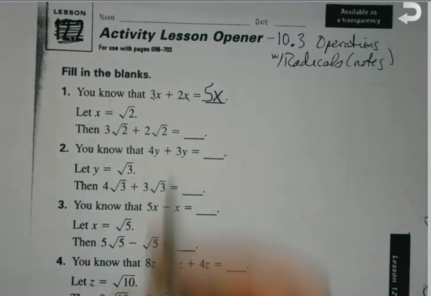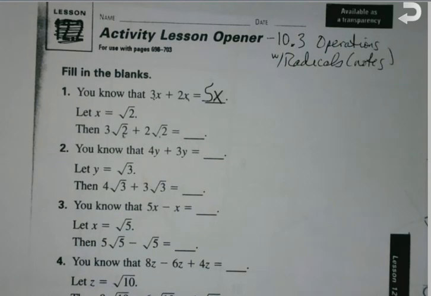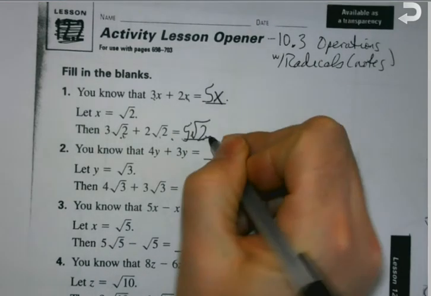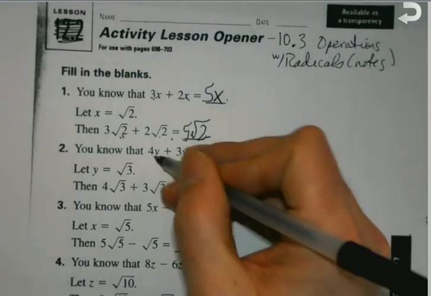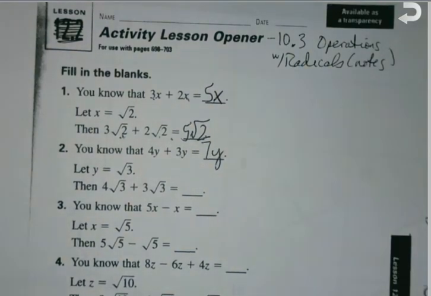However, let's say now instead of x, it's square roots that I'm using. As long as they're the same, they're both the square root of 2, I can add them up just the same way. Okay? So we kind of treat the radical a little bit like it's a variable. No big deal. And it works that way on anything. 4y and 3y. Okay, well I know that's 7y. I just add them up normally.